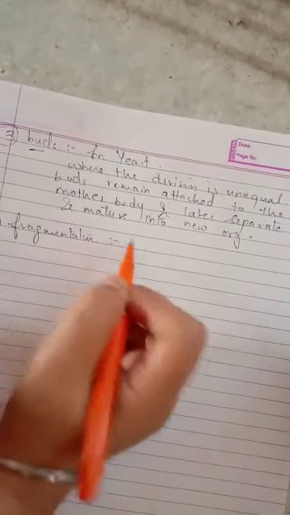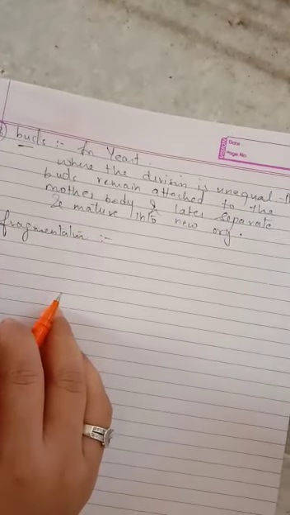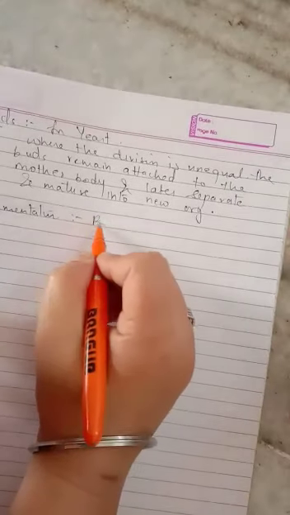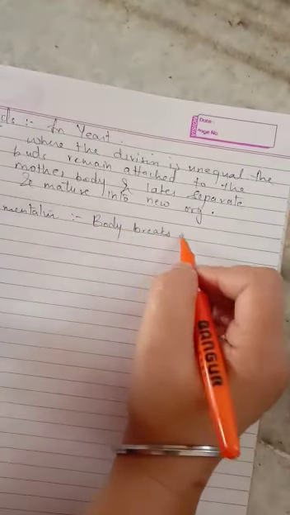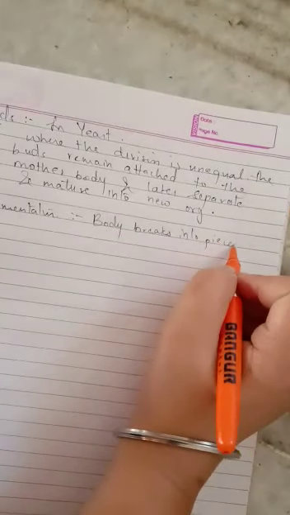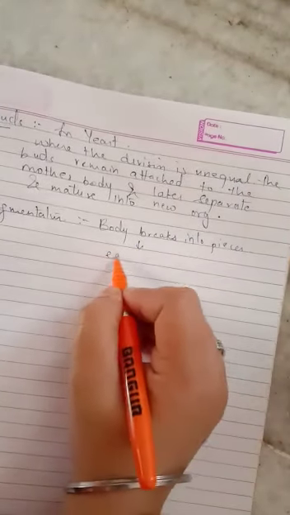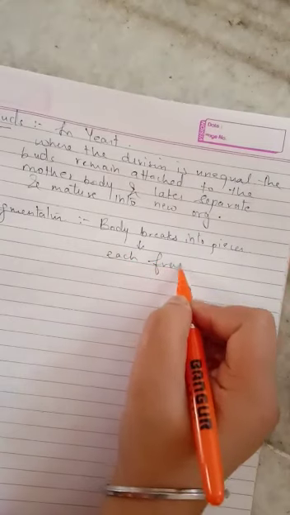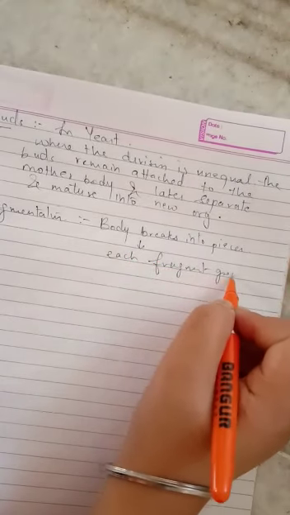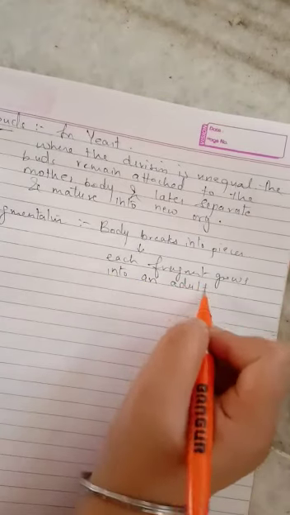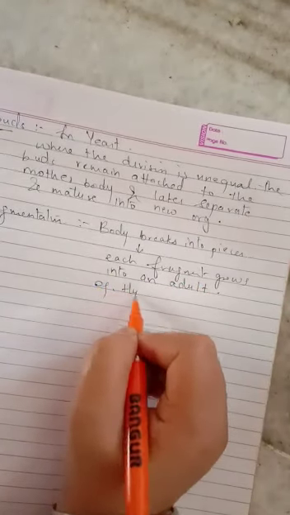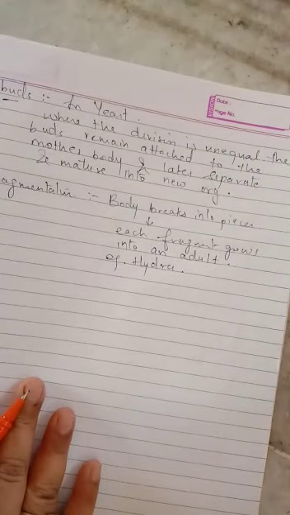Okay, now the last one, that is the fourth one, that is fragmentation. The word itself says fragments, that means the body breaks into pieces. So here the body breaks into pieces, and each fragment will behave as an individual, and each fragment grows into an adult. And in which organism this is seen? So this can be seen in Hydra. Clear hai bhai mein? Right?